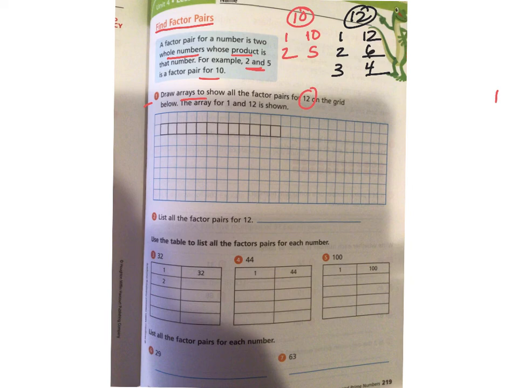Now, you can see in the graph that they want us to draw the array. They already did 1 times 12, didn't they? So we can cross that one off the list. We are going to draw 2 times 6. You can do them anywhere you want on the grid. I'm going to go over here and I'm going to go 2 down times 6 across. You have to count 1, 2, 3, 4, 5, 6. Doesn't have to be perfect. So 2 times 6.